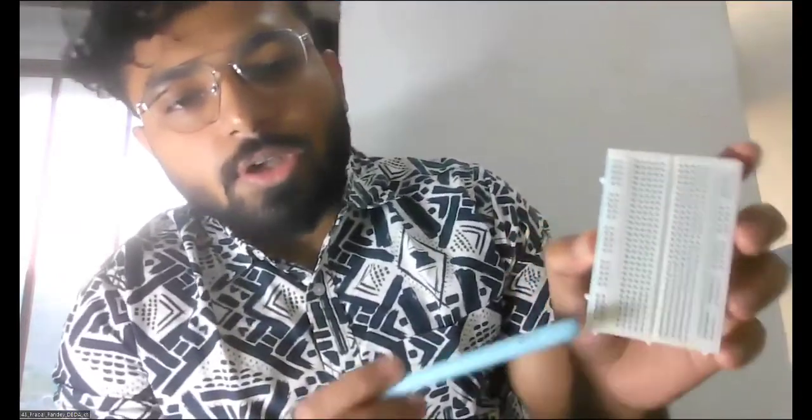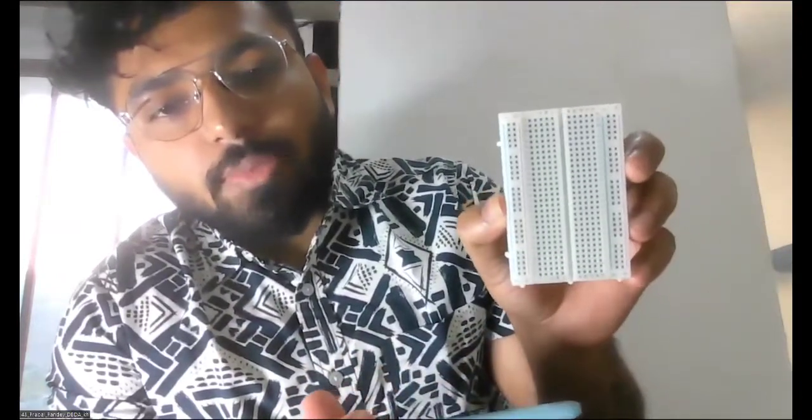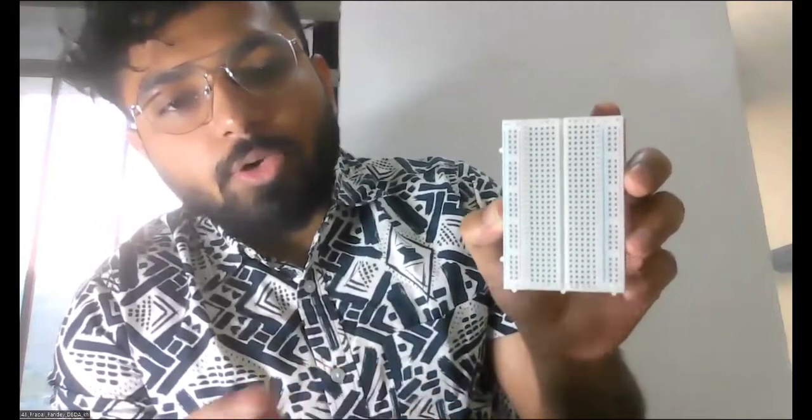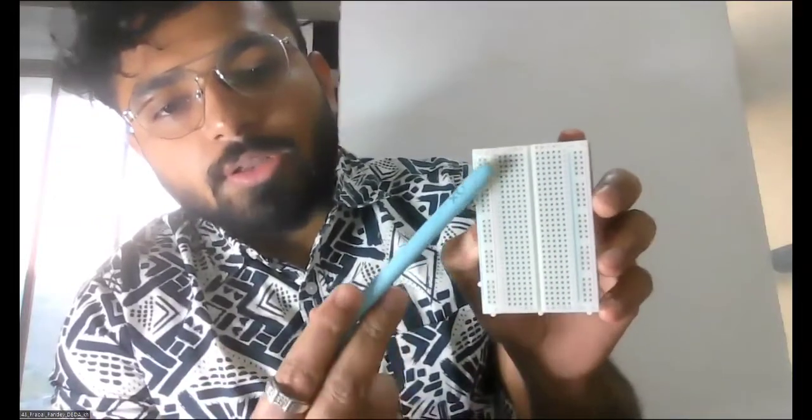Okay, since I'm talking about breadboard, I'll show you how a breadboard looks and how we operate on it. I'll just take a pen. I have three different kinds of breadboard. I'll explain this one first. Here you can see so many holes. Don't get confused, it's very simple.